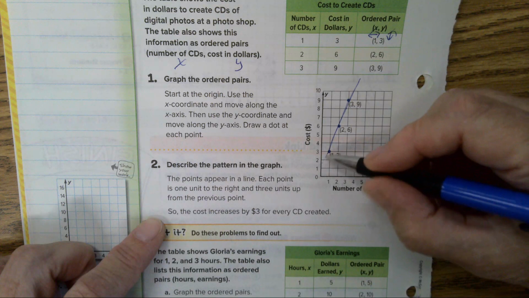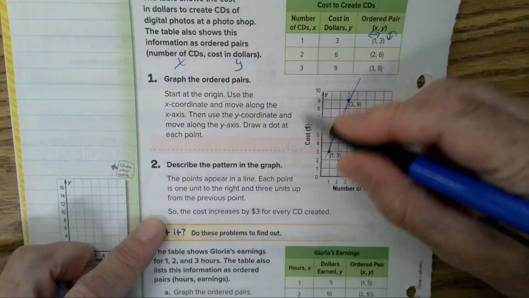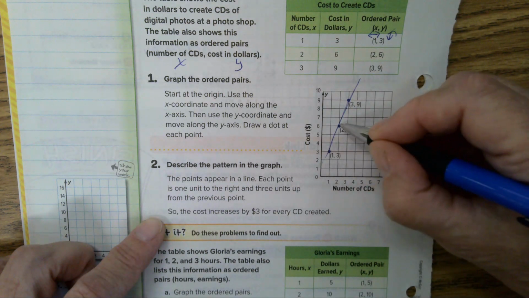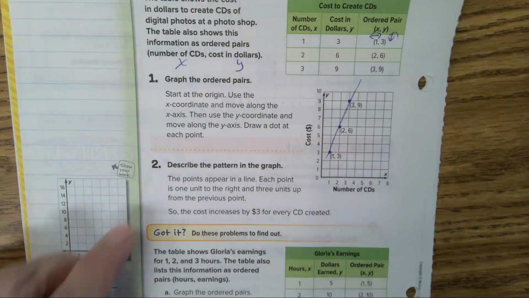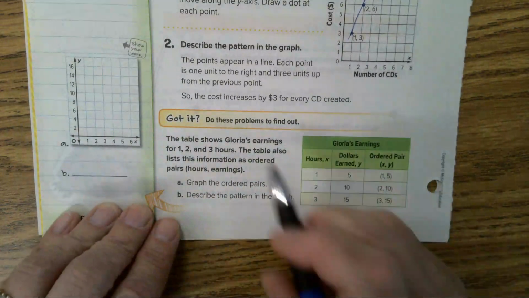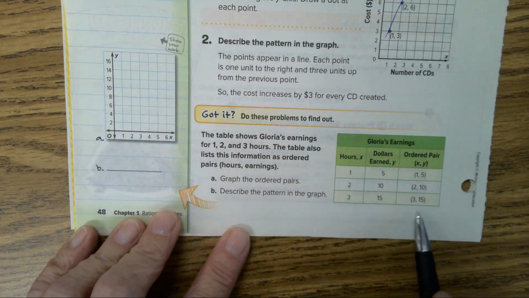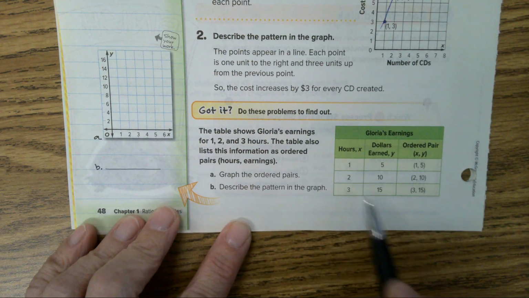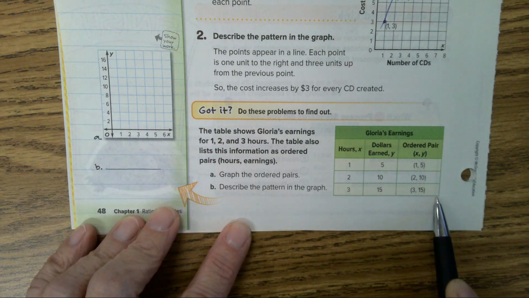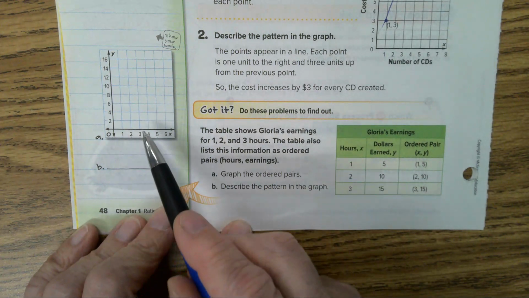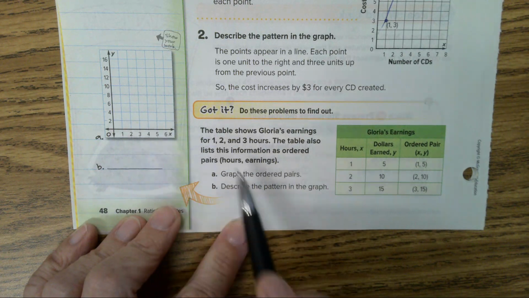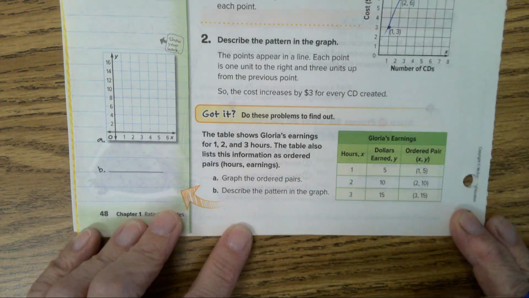The amount of money, because this is the money, notice the label there, it went up $3, $3. Okay, it says, do these problems to find out. The table shows Gloria's earnings for 1, 2, and 3 hours. The table also lists this information as ordered pairs. Graph the ordered pairs into the graph over here and then describe the patterns. All right, kids, go ahead and do that.